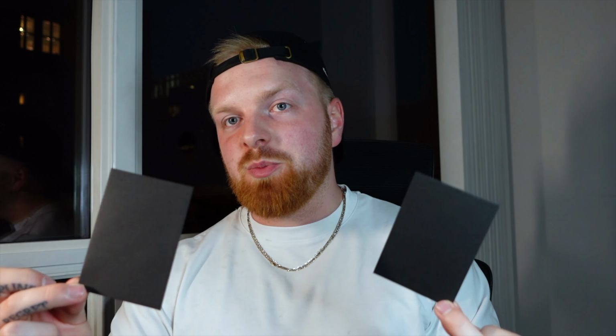So for this effect, you're going to need several envelopes depending on the version and the variations you want to do, but essentially this is a multiple outs envelope, believe it or not. It allows you to have multiple predictions and reveal them how you would like. And so we do have to gimmick this envelope. So let's jump down to the card table and we can go over the build.